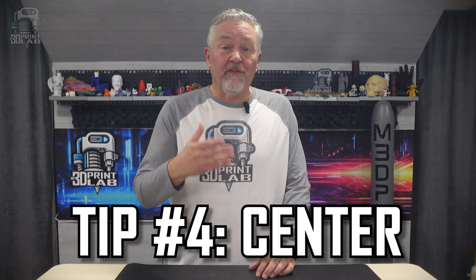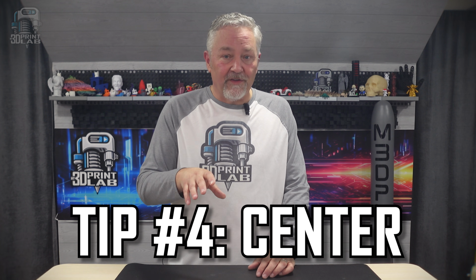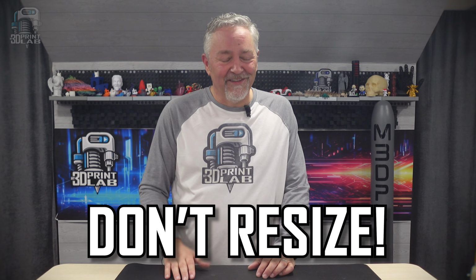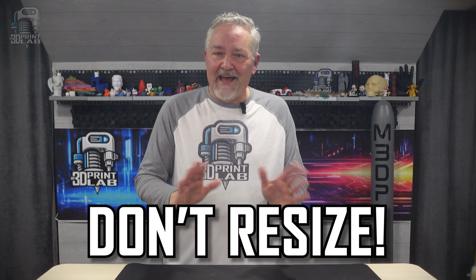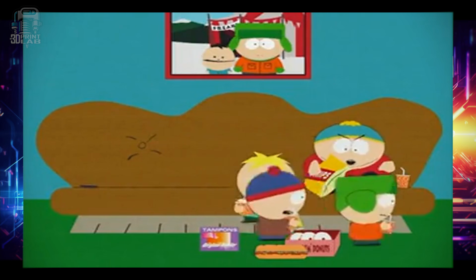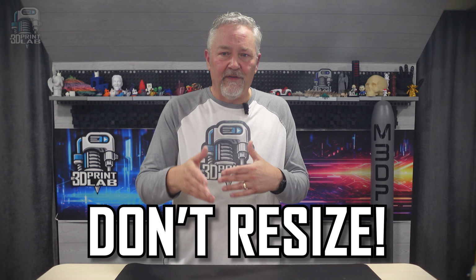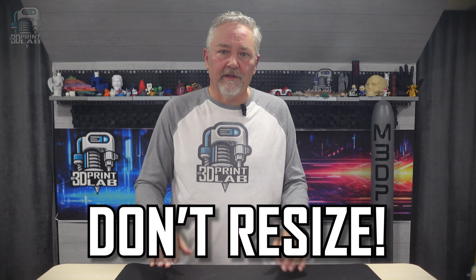And then there's a specific tip just for these type of models, these clickers. Don't resize. Seriously. Maybe a little? Not even a little bit. They all need to stay exactly the same size to fit those purchased or printed clickers.